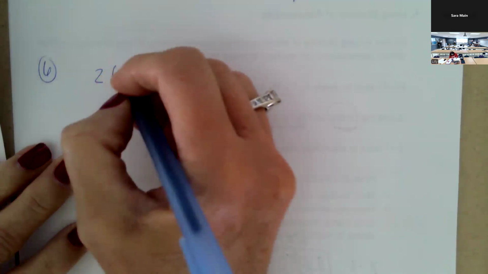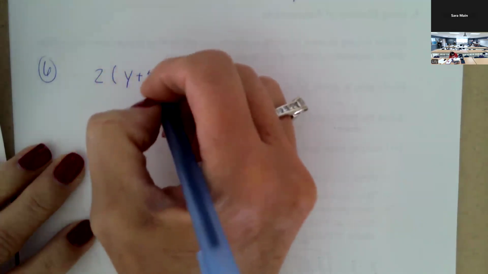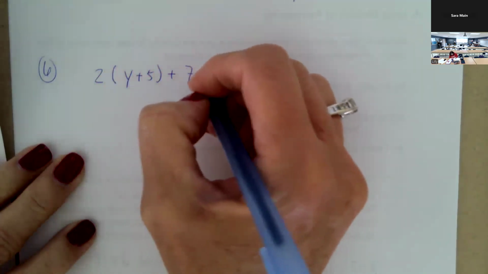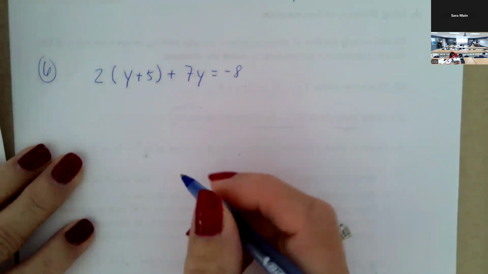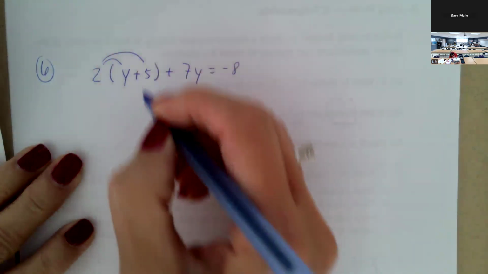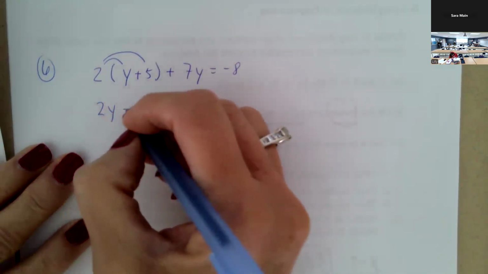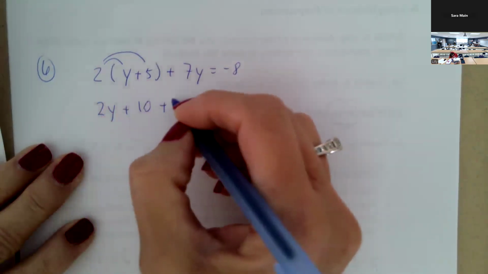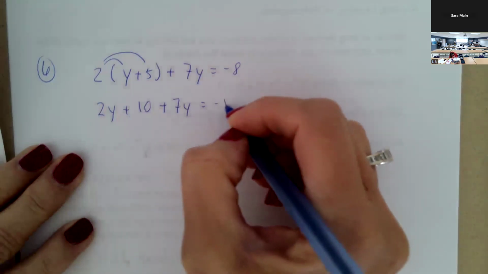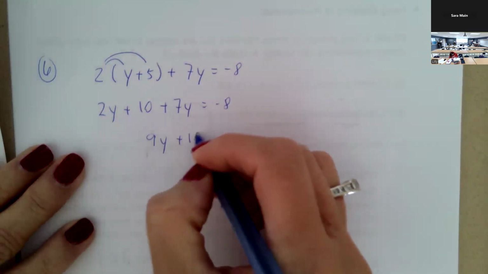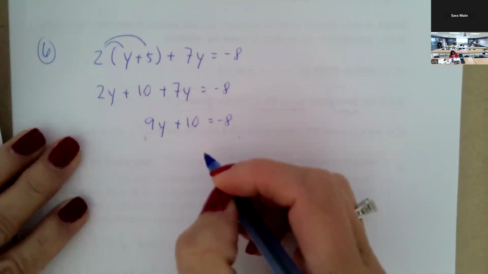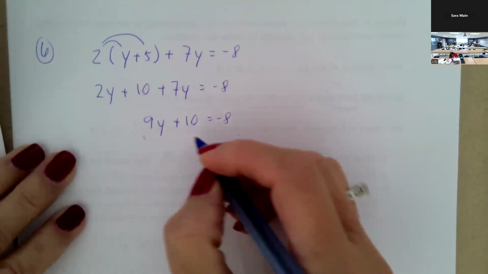So 2 times y plus 5 plus 7y equals a negative 8. I have to distribute here, so 2y plus 10 plus 7y equals a negative 8. So 9y plus 10 equals a negative 8.